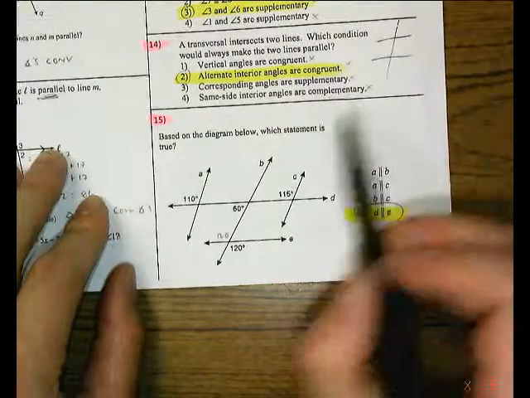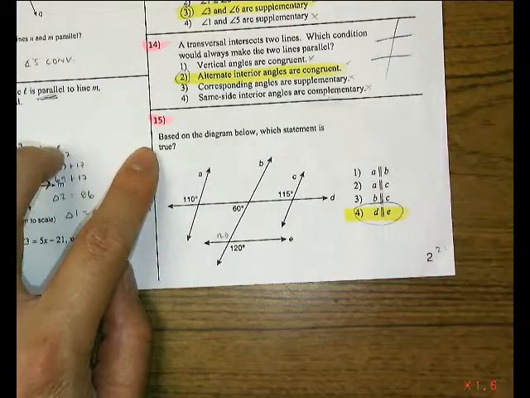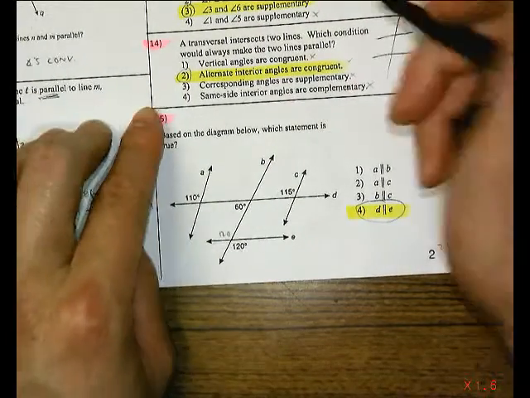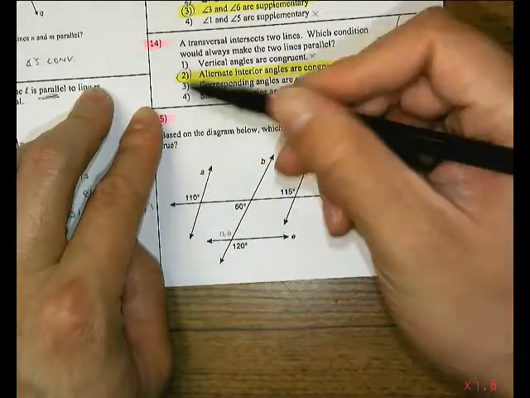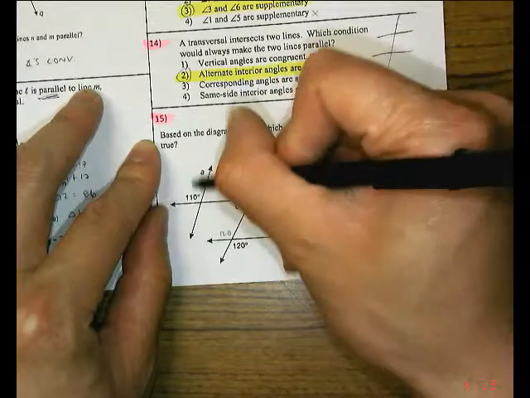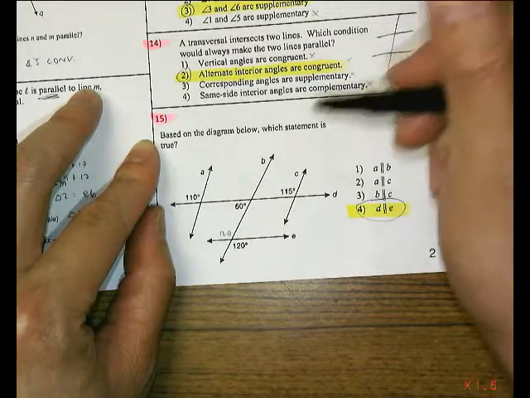And the last question, number 15. Based on the diagram below, which statement is true? So we have this crazy diagram. In these you're trying to prove that some of the lines are parallel. And the only thing you can really use in here is linear pair or vertical angles.